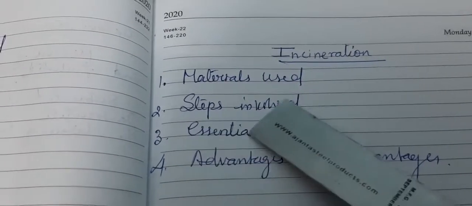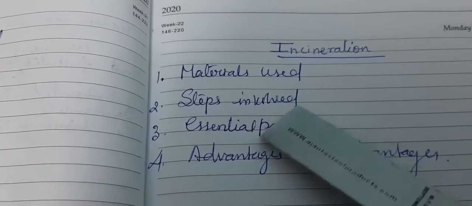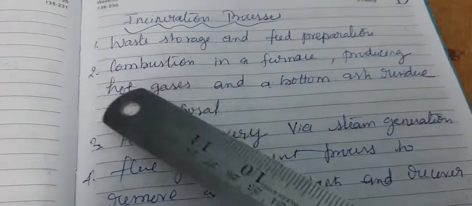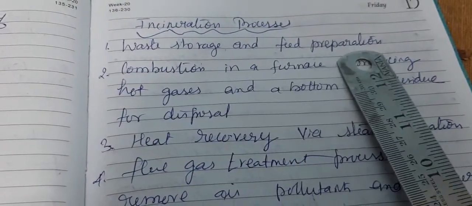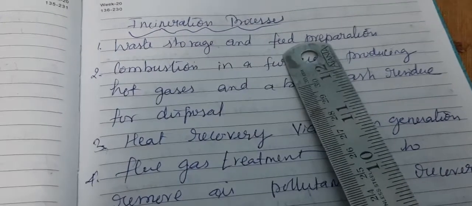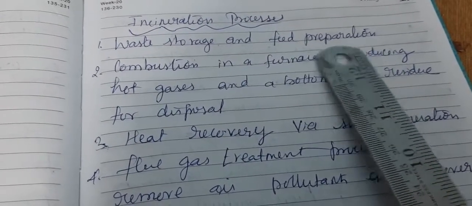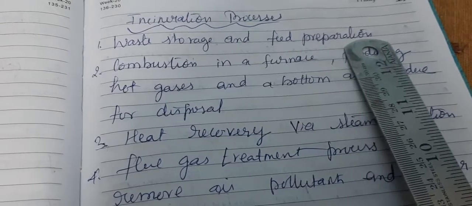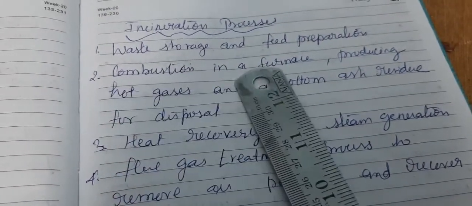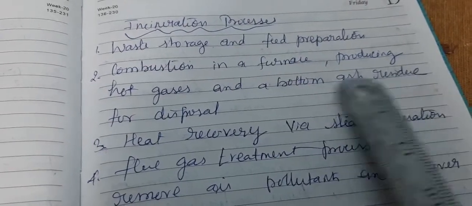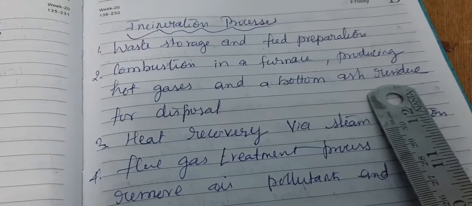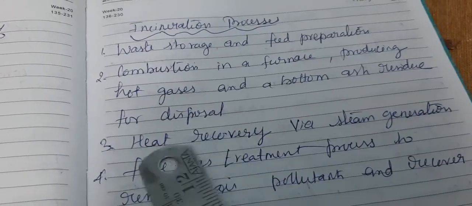And the steps involved in the process are waste storage and feed preparation. Before feeding the material into the incinerator, certain preparation needs to be done. Next, combustion in a furnace to produce hot gases, and then the ash residues produced are disposed of.